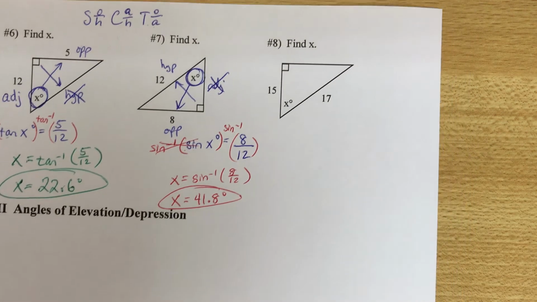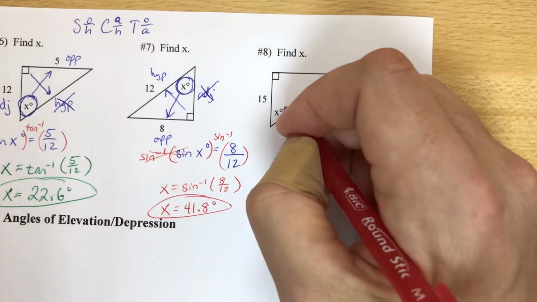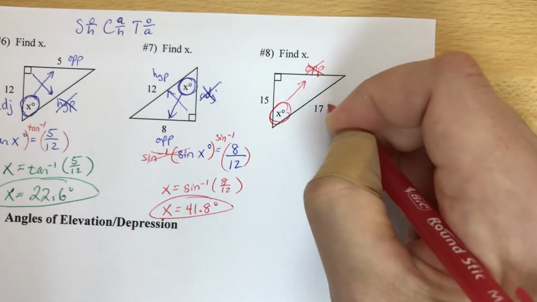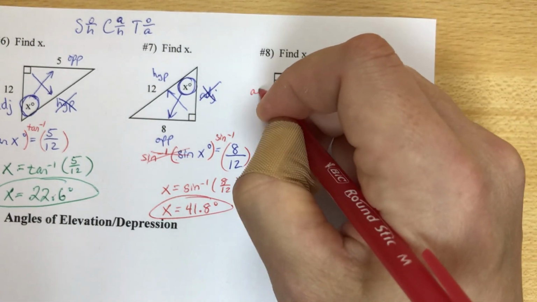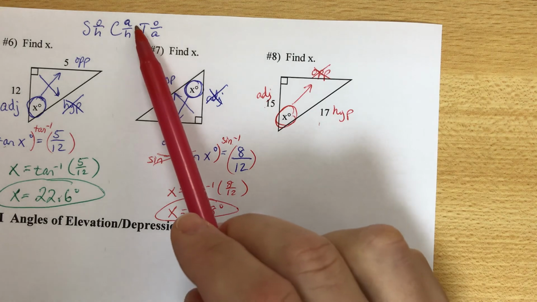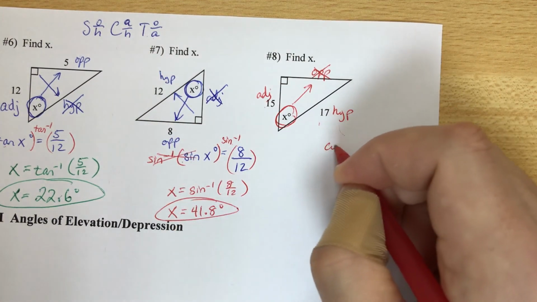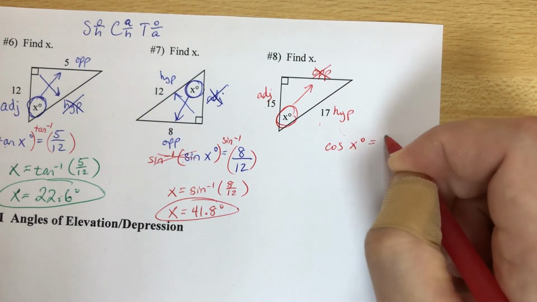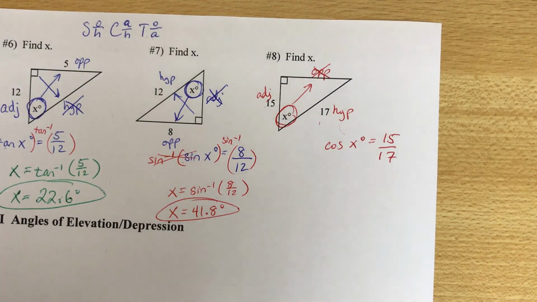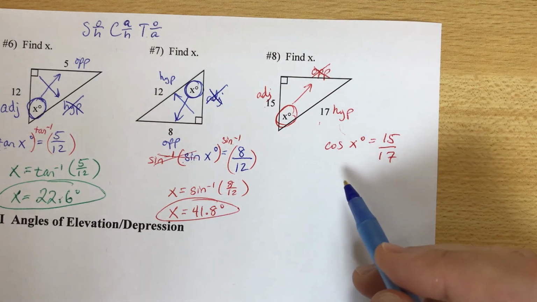And then the last one here, number 8, find x. Circle the angle. There's the opposite, that's blank. Here's the hypotenuse, here's the adjacent. Now, adjacent hypotenuse, cosine. So the cosine x degrees equals 15/17. And what's going to happen after you do a few of these, like I said, you realize right away how this is going to work.